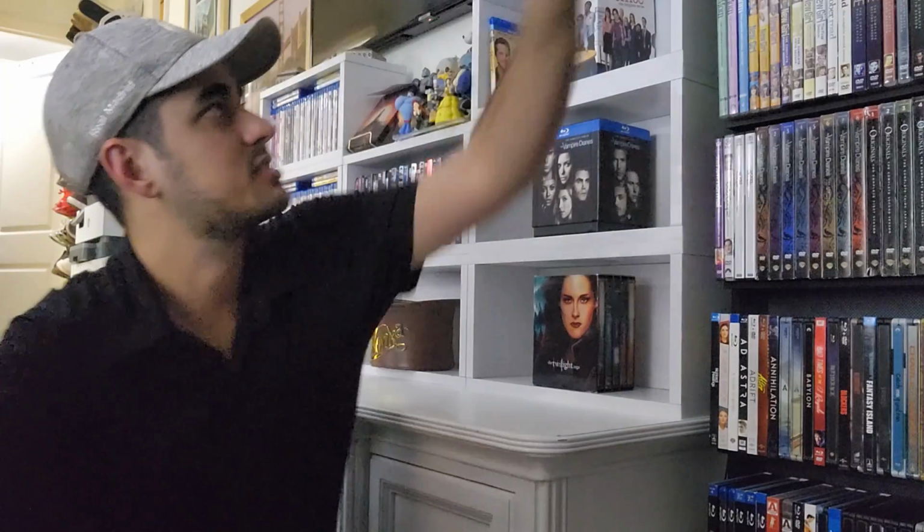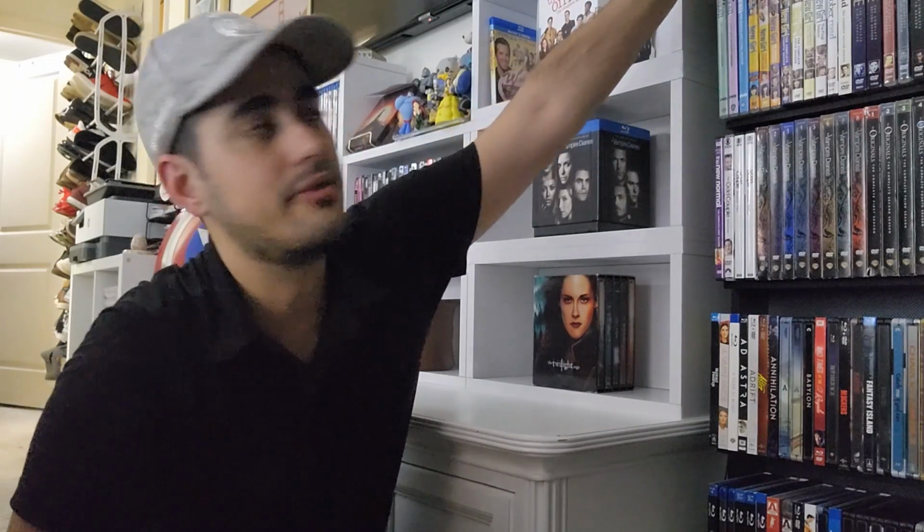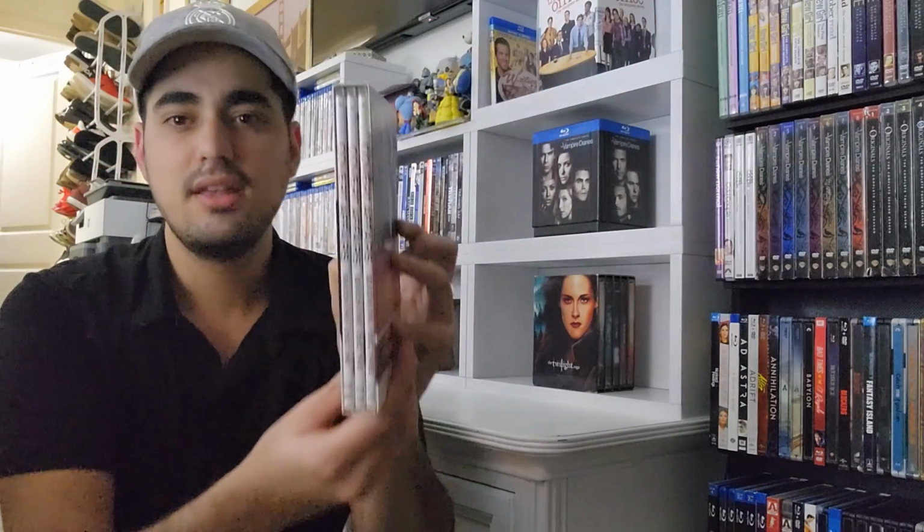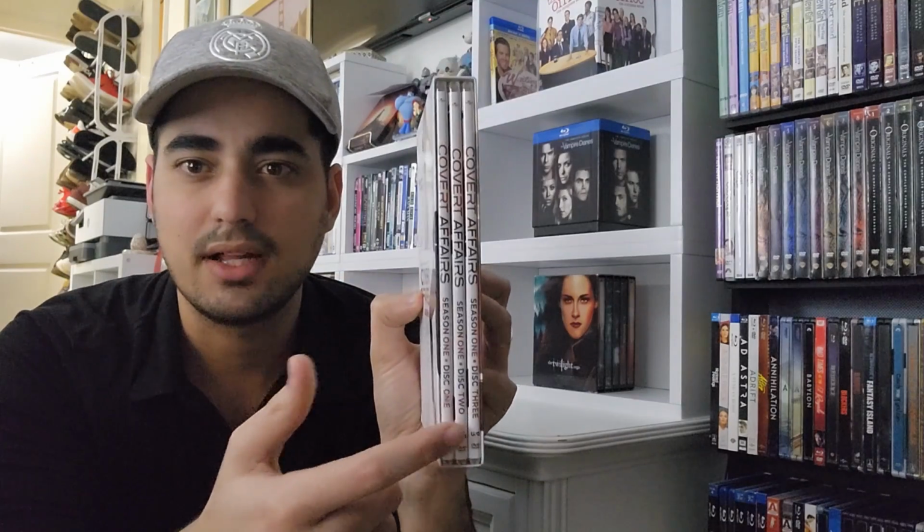There were these kind of old DVDs, so let me take one right here. There were these kind of DVDs. They're not like the super tiny ones. Later on, they started doing the tiny ones. If I'm not mistaken, for American TV shows, I don't have any DVD like that. Because, for example, this show, it's Covert Affairs. This is the complete first season. The DVDs were like this.